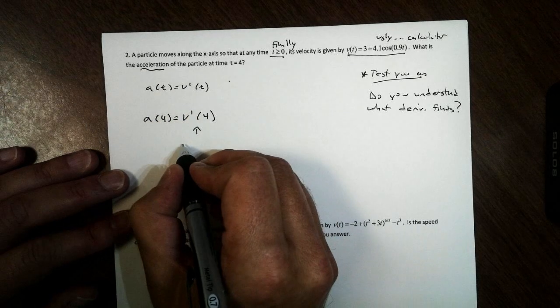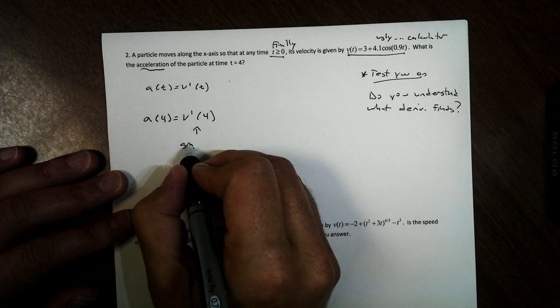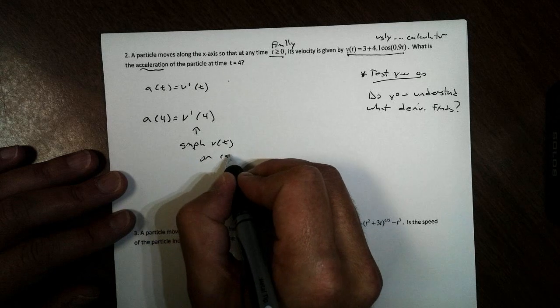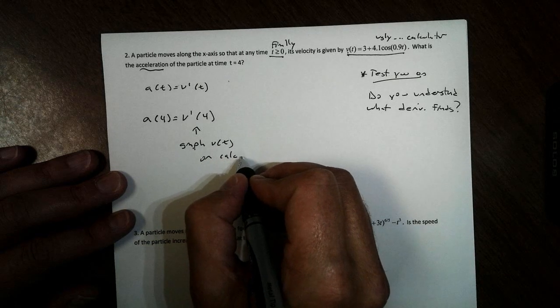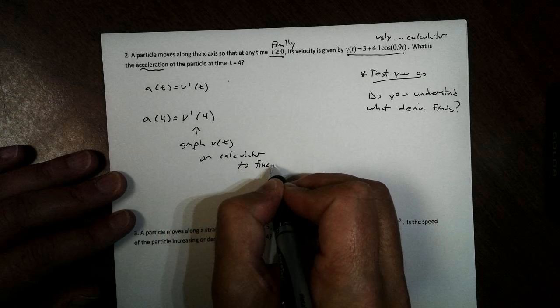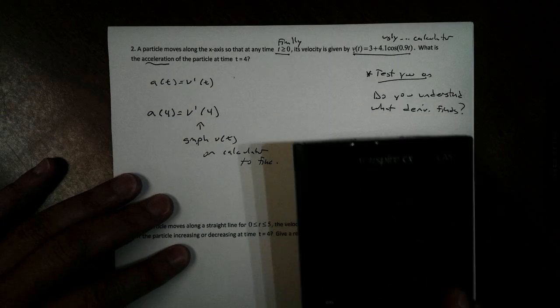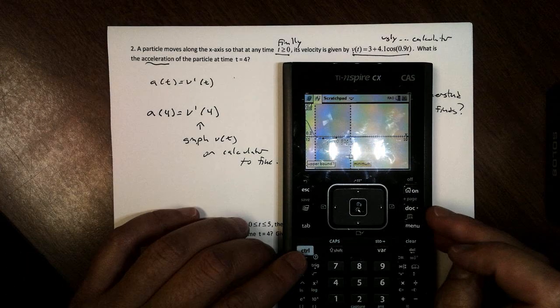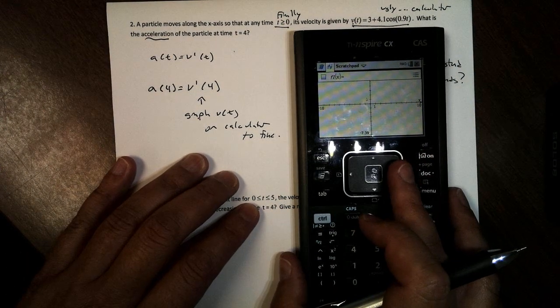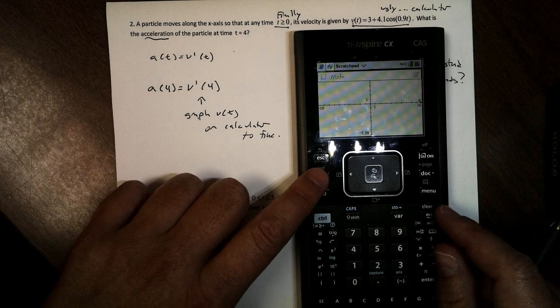I am going to graph velocity on my calculator. Not the derivative, just the velocity, to find this. So, where's my calculator at? I'm going to clear out my memory. Go back here, and I'm just going to type in my equation.